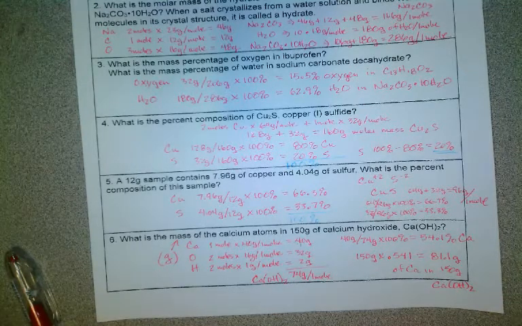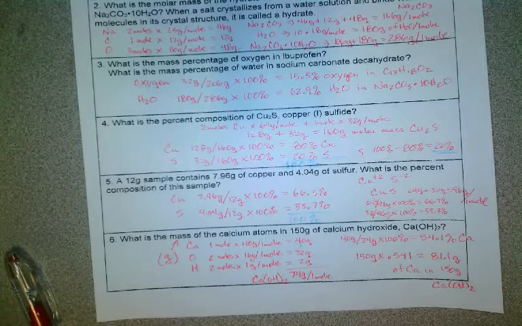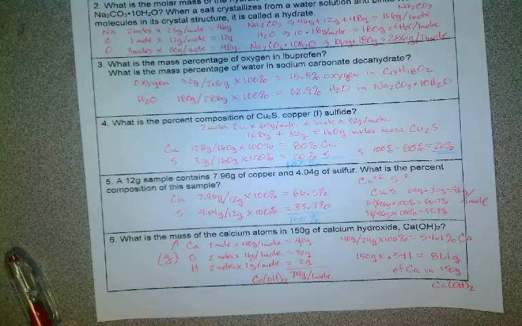So that's it for percent composition. The next time we will go and look at empirical formulas.